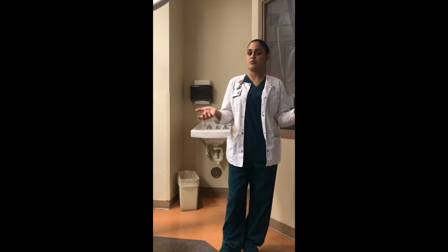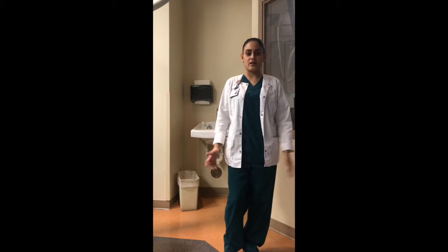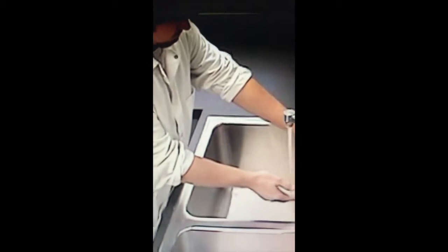In order to keep the patients safe, these techniques need to be used correctly, because they can prevent the transfer of any microorganisms. Before any procedure, you will need to wash your hands properly. Hand washing is the first line of defense against any infectious diseases, so it must always be done before any procedure.